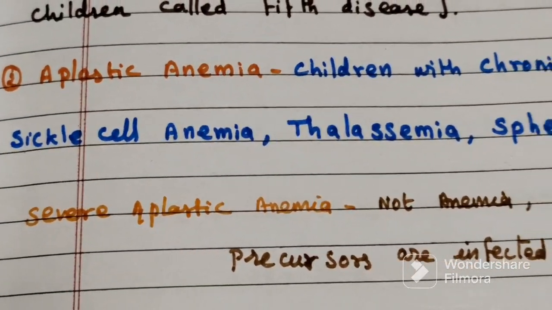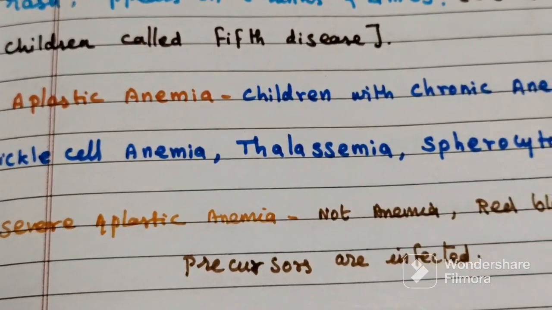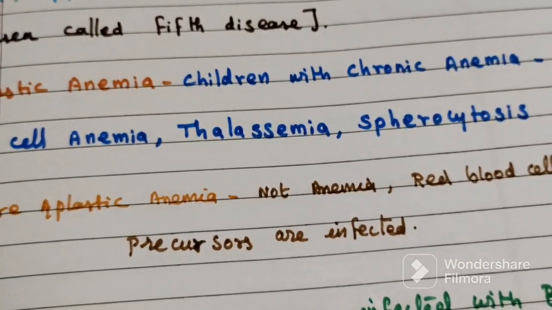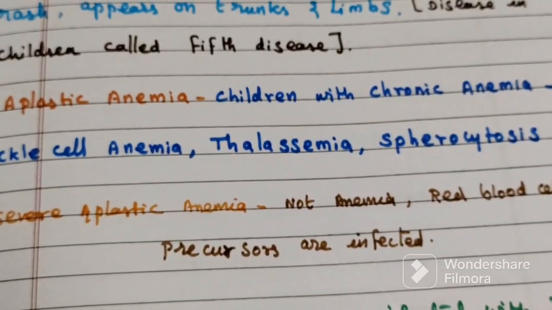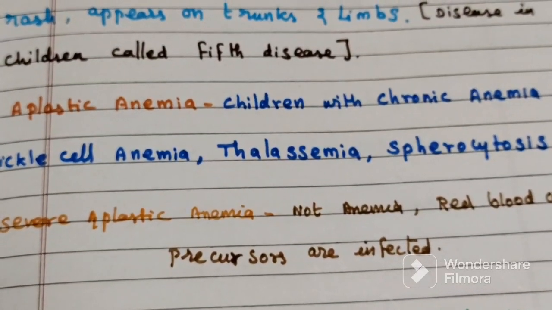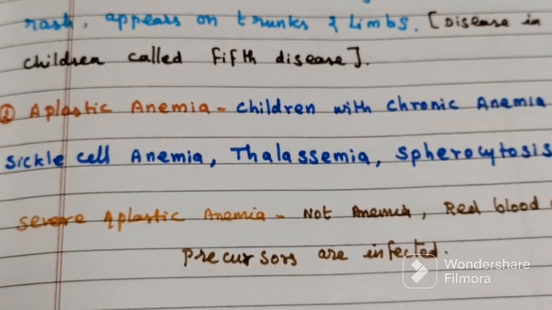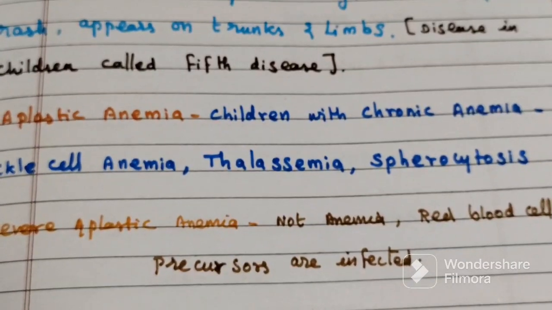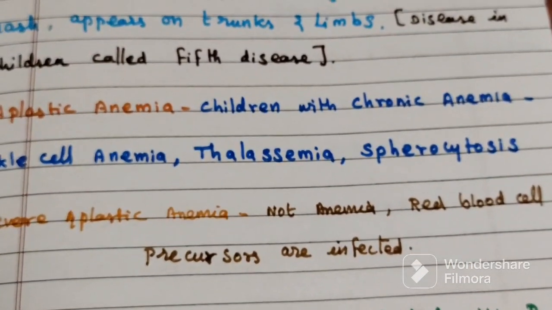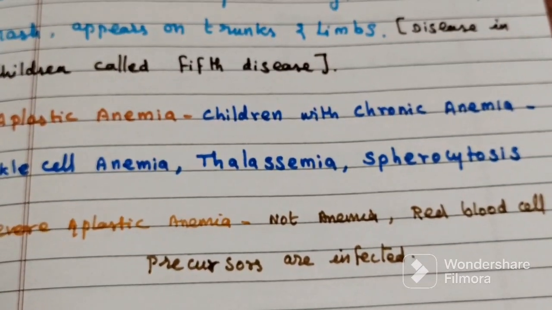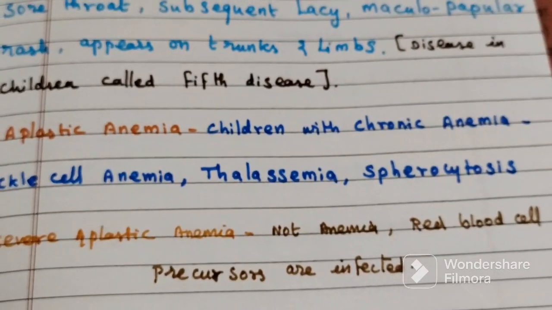Second, aplastic anemia. Children with chronic anemia such as sickle cell anemia, thalassemia, and spherocytosis can have transient but severe aplastic anemia when infected with B19 virus. People with normal red blood cells do not have clinical anemia, although their red blood cell precursors are infected.